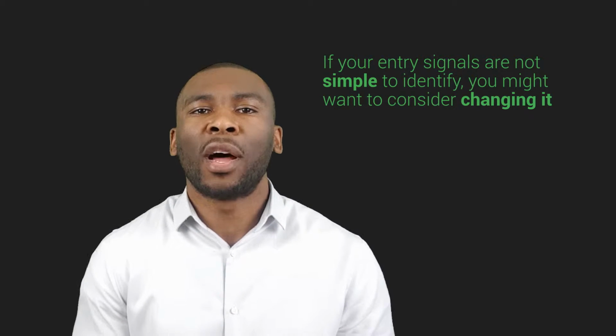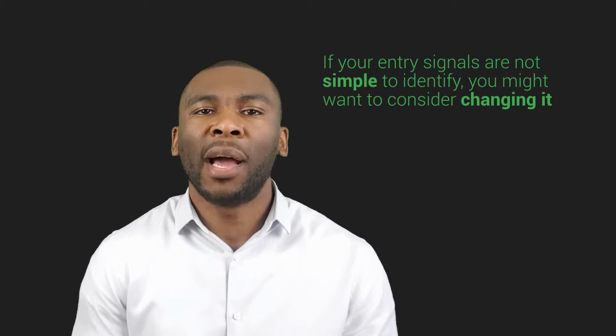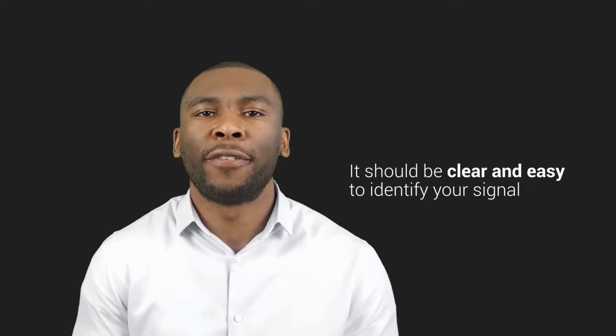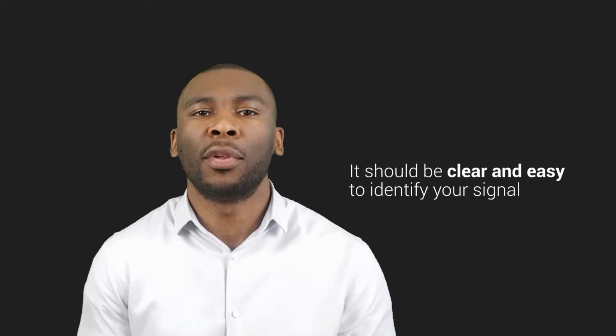If your entry signals are not simple to identify, you might want to consider changing it. It should be clear and easy to identify within a few seconds whether a signal is present or not.